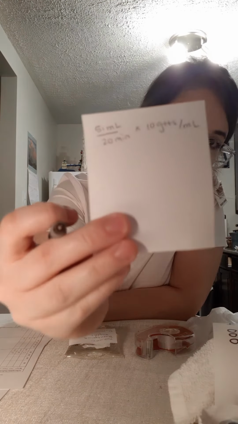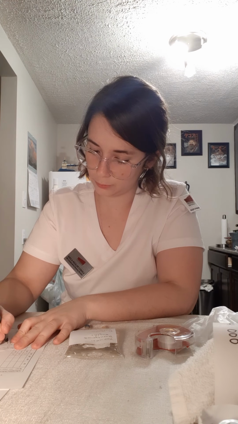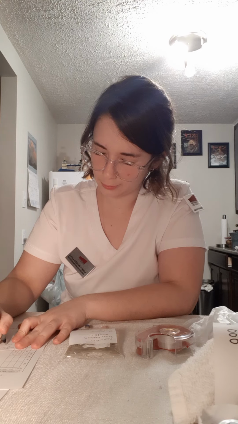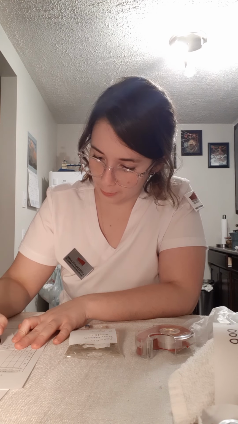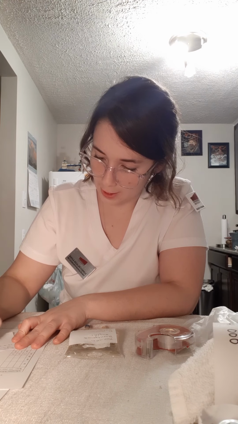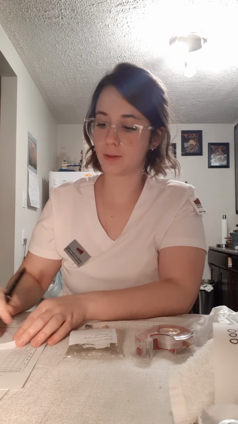So that's my formula there, and that's going to give me 25.5 GTTs per minute. So that's approximately 26 GTTs per minute.